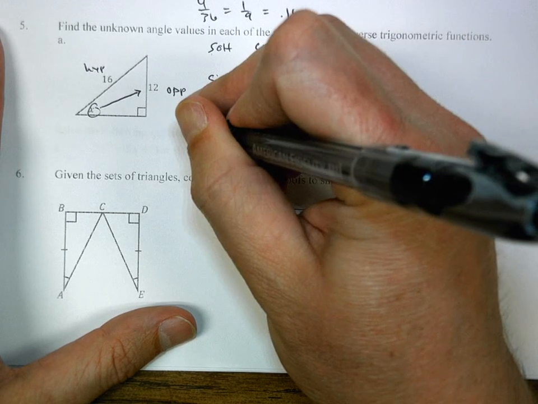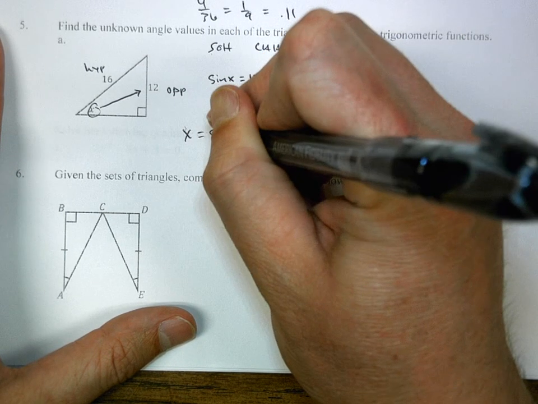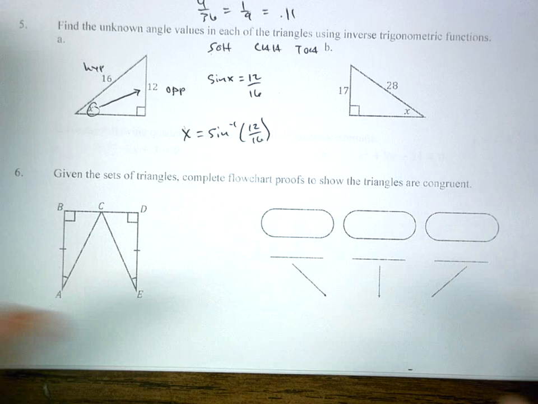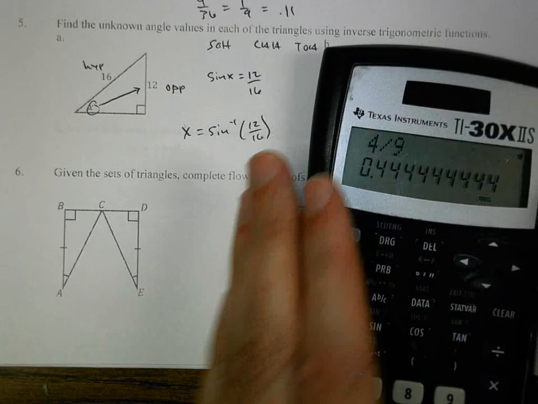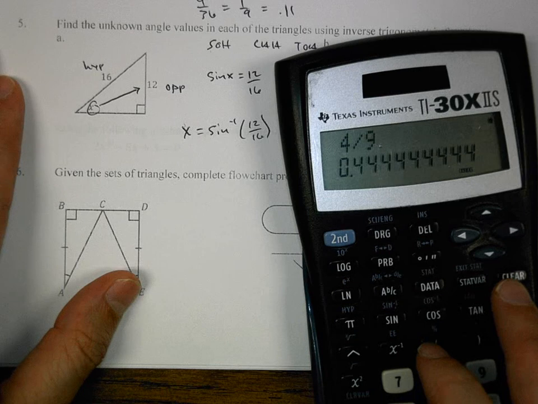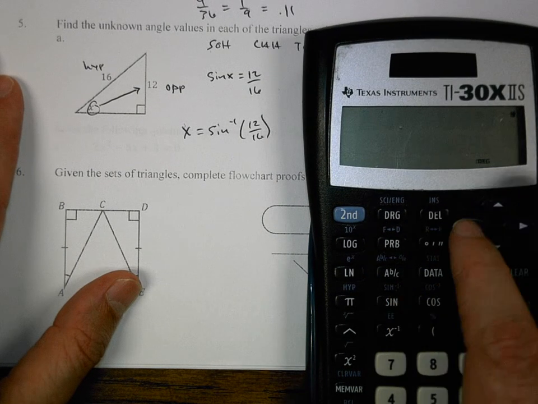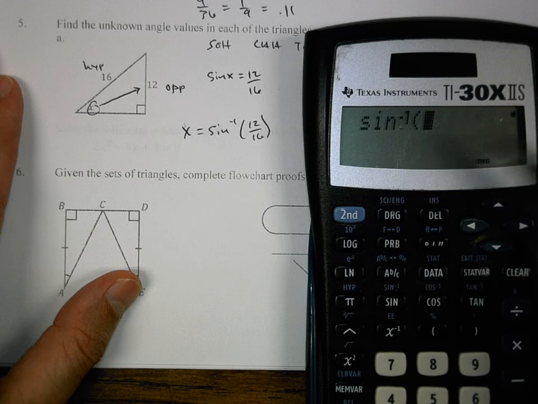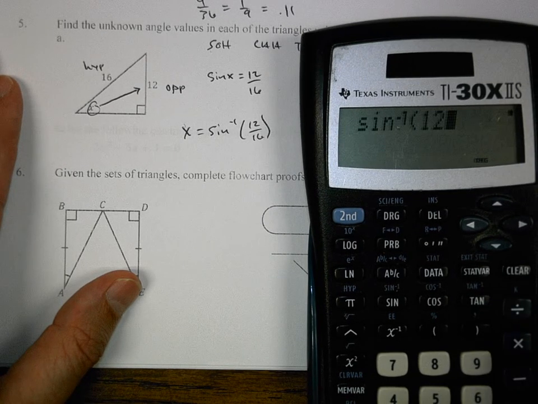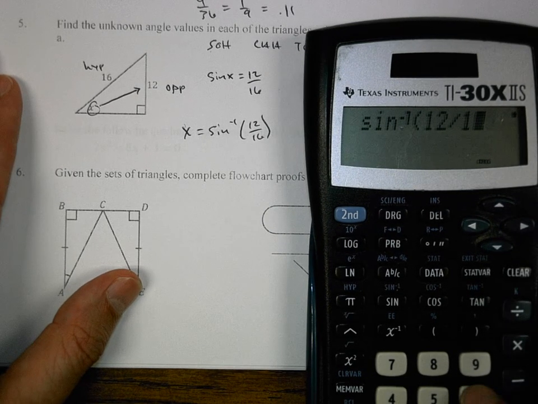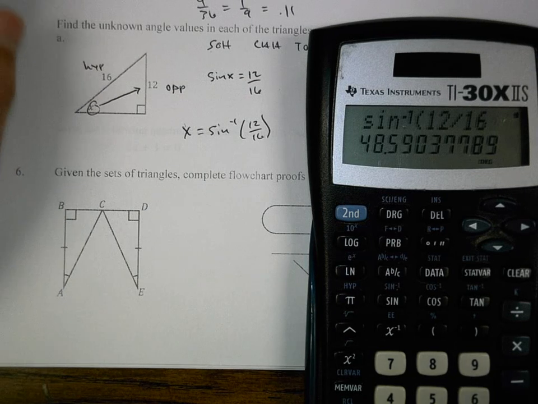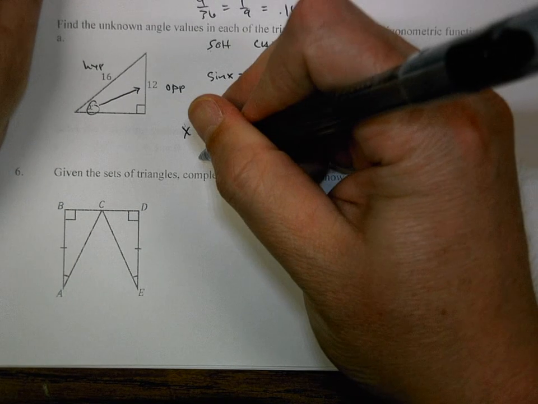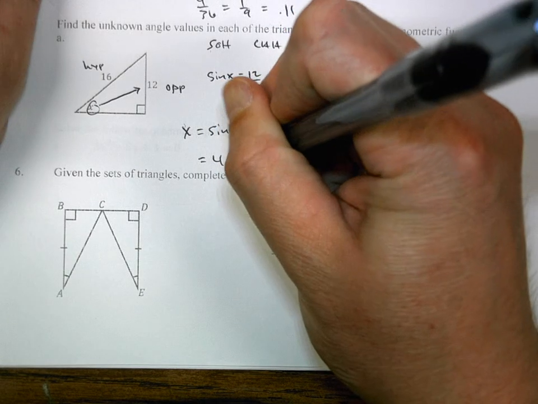Since I'm trying to find an angle, that's going to be sine inverse of 12 over 16. To plug that into your calculator, make sure you hit the second button first before you plug in sine. So second sine, you can see it now says sine inverse of 12 divided by 16, 48.59. So that's equal to 48.59 degrees.